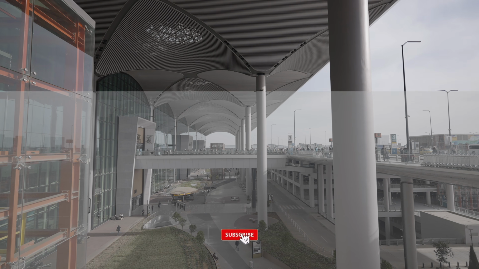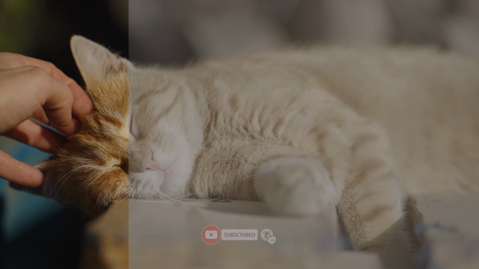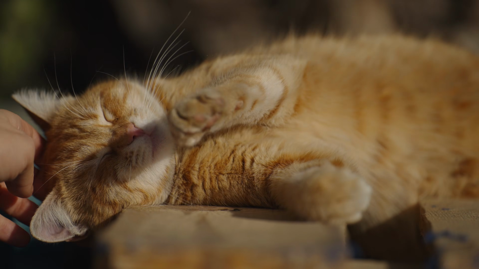I really appreciate it. Finally, don't use CINE EI for low light shoots. Use flexible ISO and expose correctly.